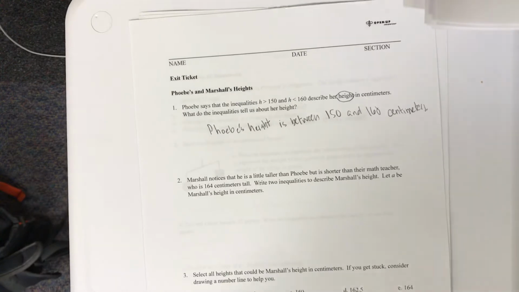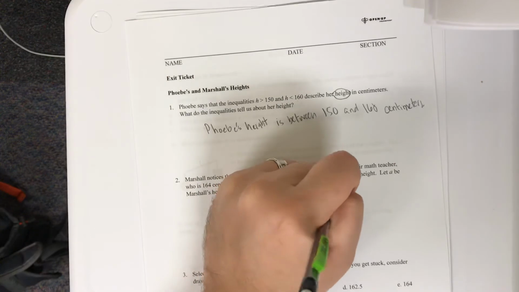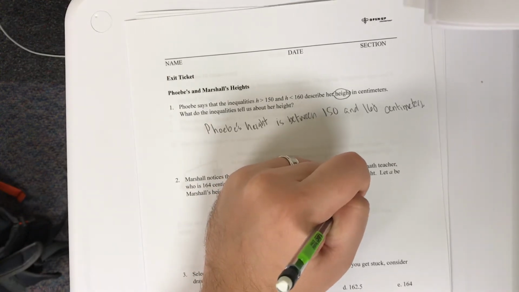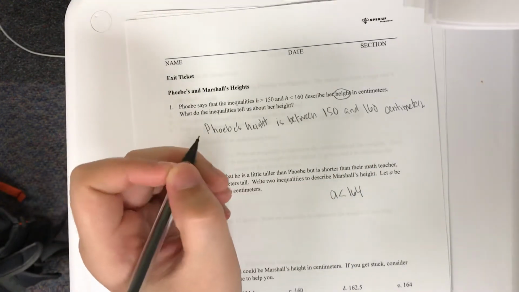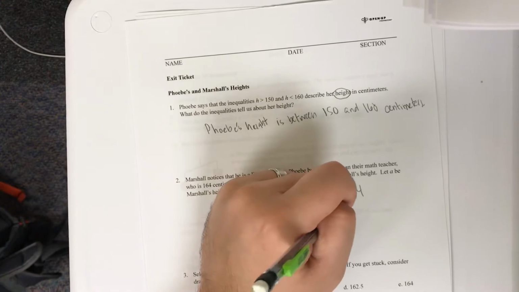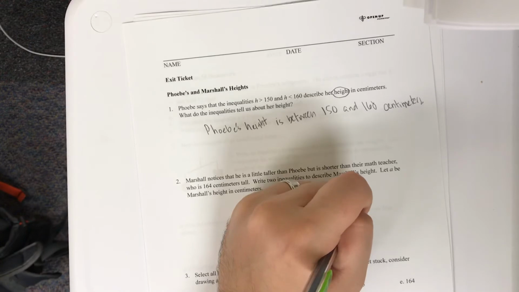Marshall notices that he is a little taller than Phoebe, but is shorter than their math teacher, who is 164 centimeters tall. Write 2 inequalities to describe Marshall's height. Let A be Marshall's height in centimeters. So we know that Marshall is a little taller than Phoebe, but he's shorter than the math teacher. So A is less than 164. He can't be taller than that. We also know that Marshall is greater than the height of Phoebe, and we used H in the previous one.